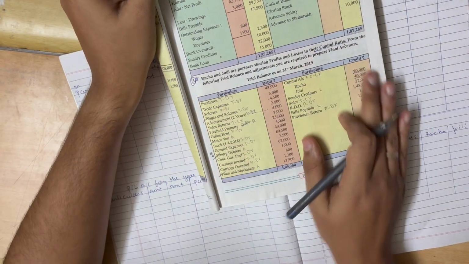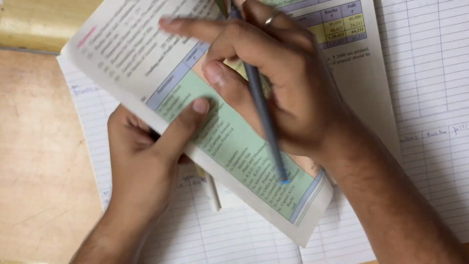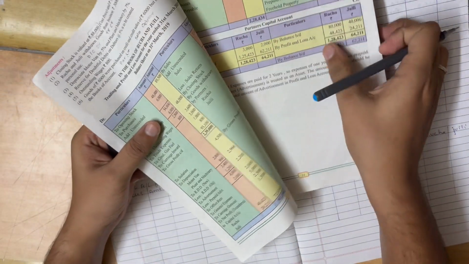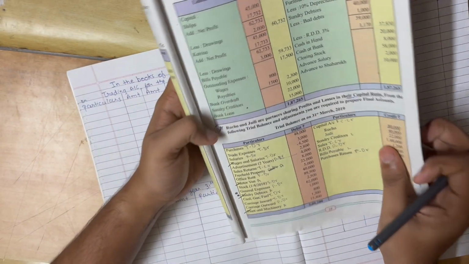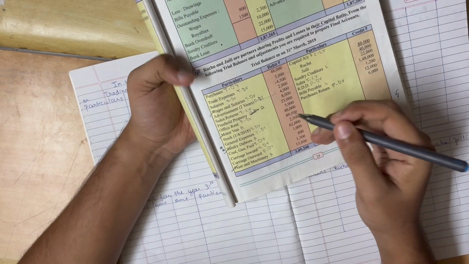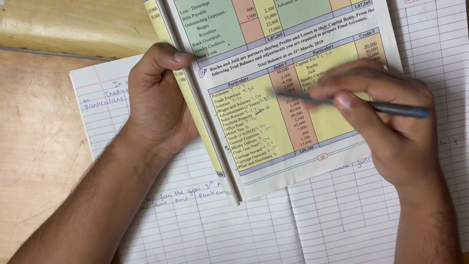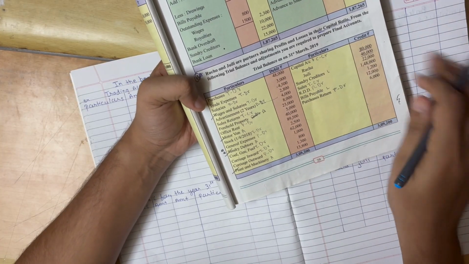The trial balance is given, some adjustments are given, we need to solve them. So previously we have marked all the respective ledgers. Okay, let's start.